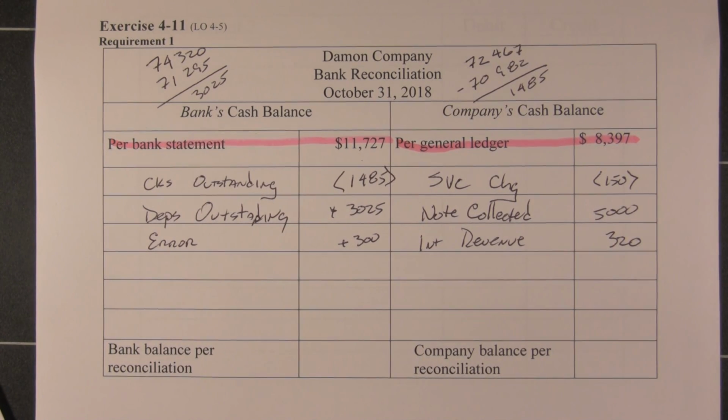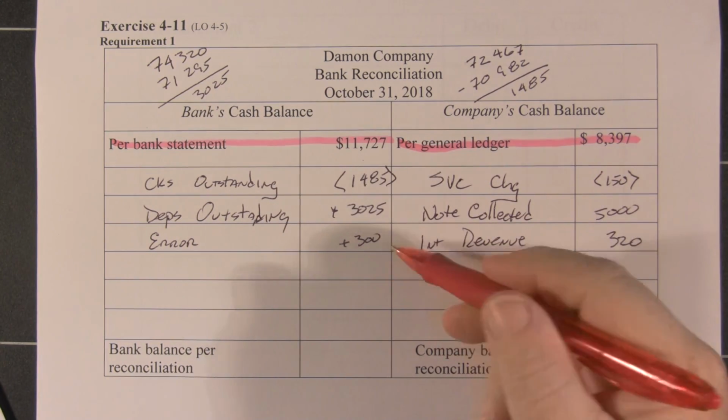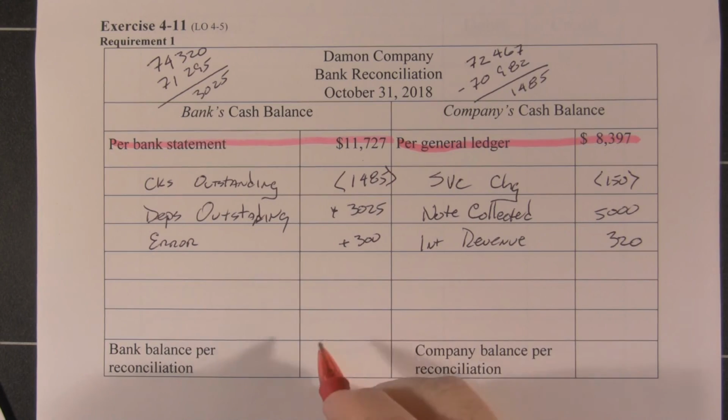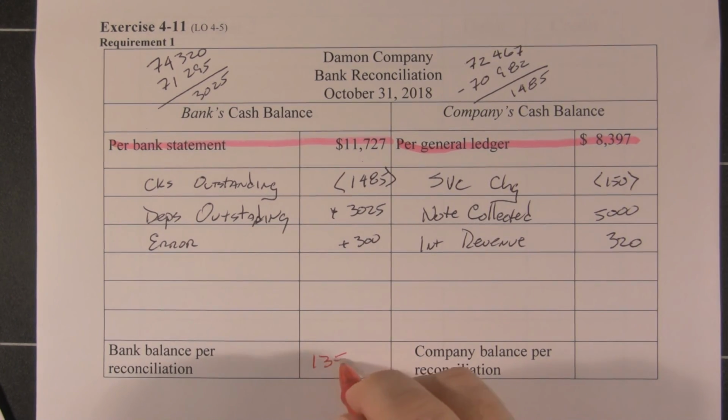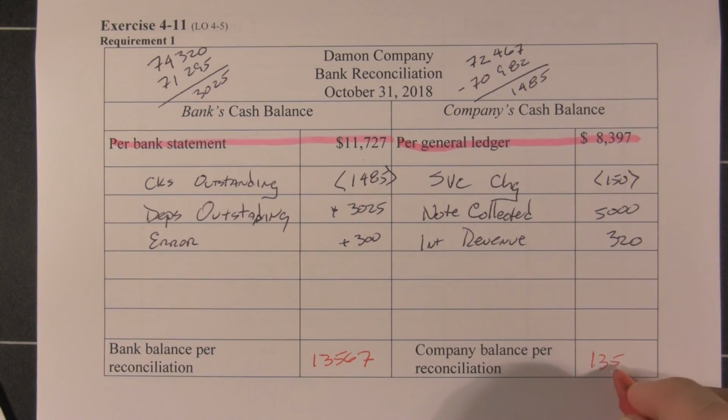They're the total reconciling items, and when you reconcile both sides of those, this adds to $13,567. This adds to $13,567.